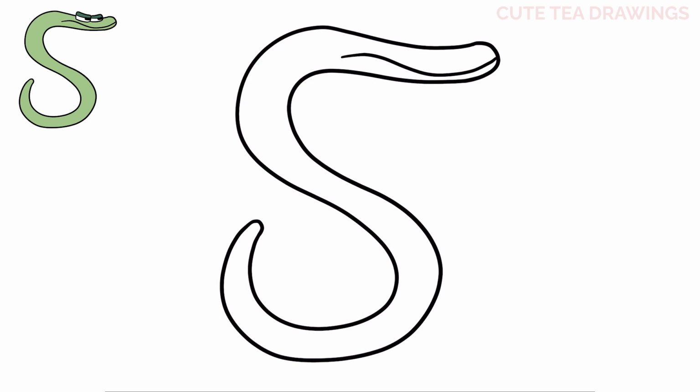Now let's move up and add the eyes. We'll start with a curve over like this. Bring it up on both sides. And then a curve to close off the top.